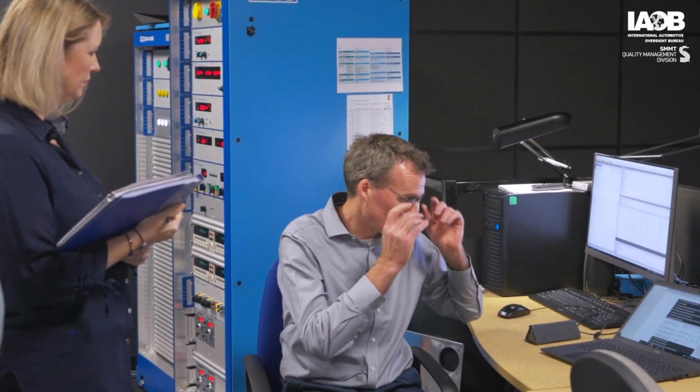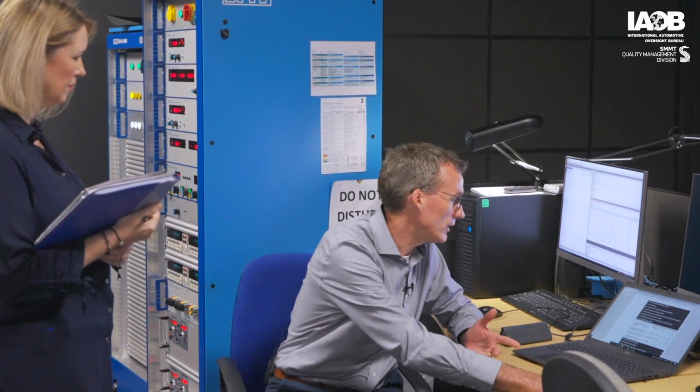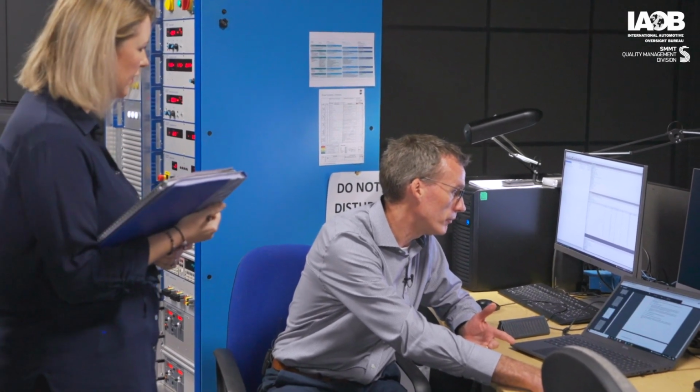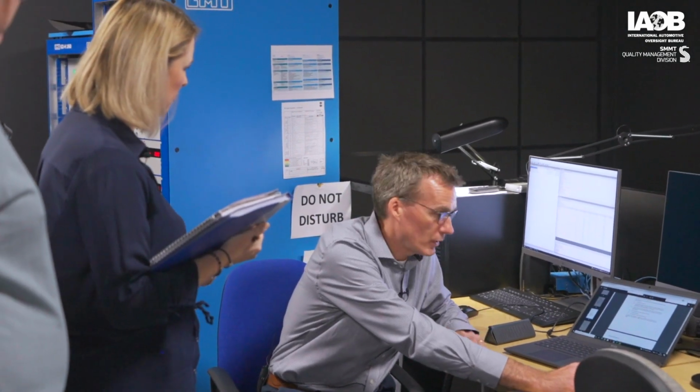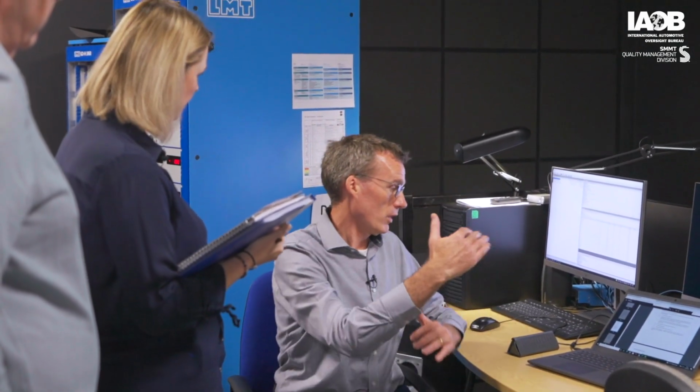Okay, so what criteria are you working against then? So we are working against the UN ECE specifications and regulations. So we access those from the website. You can see here. So that's how you're making sure that you've got the most up-to-date version, by going through the website. Exactly, and basically we've got a long specification that we have to check against using this equipment in this environment.